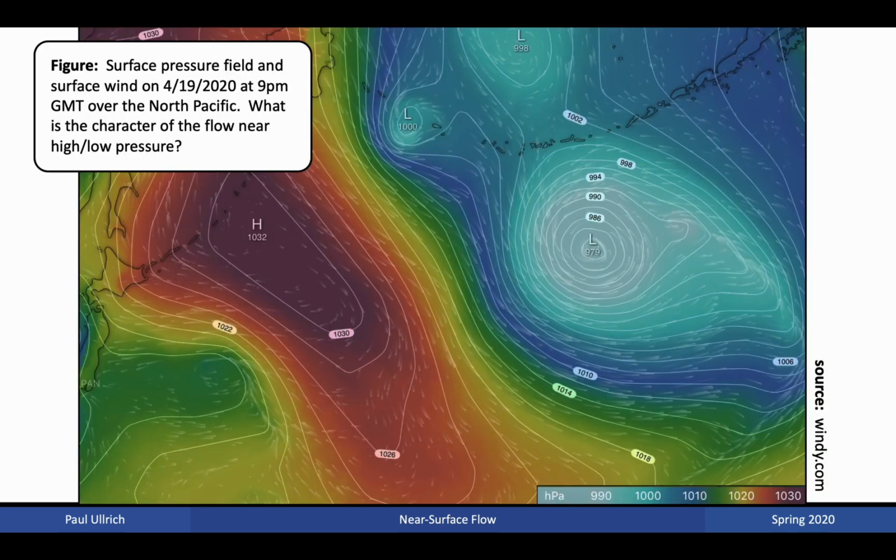Here's a depiction from windy.com of April 19th, 2020 at 9 p.m. GMT, showing a region just to the east of Japan. This particular image was chosen because it shows both a prominent high and a prominent low. Pay close attention to the individual fluid parcels in this diagram, here depicted with the white streaky lines. Well, how do you see them behaving around the high? How do you see them behaving around the low?